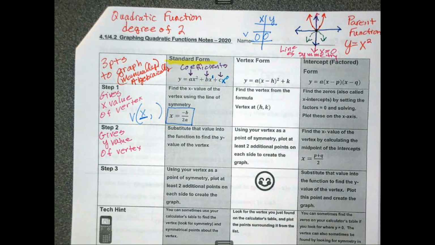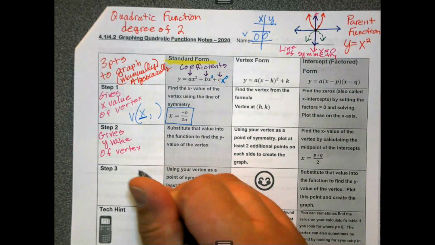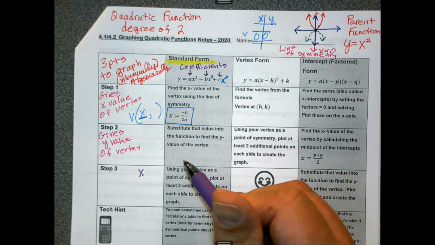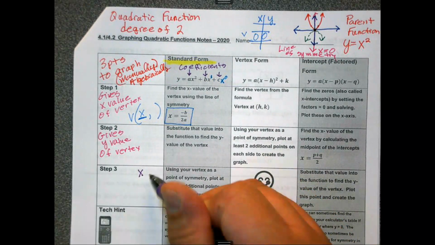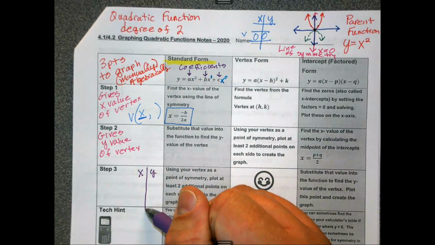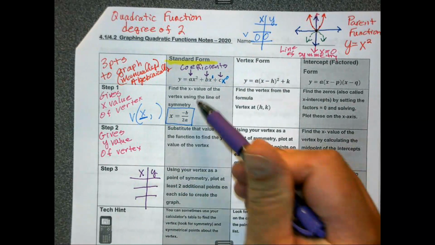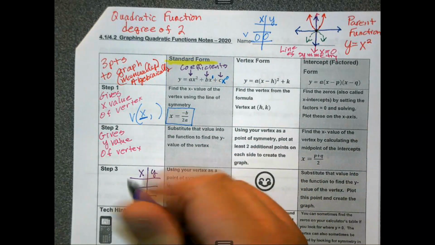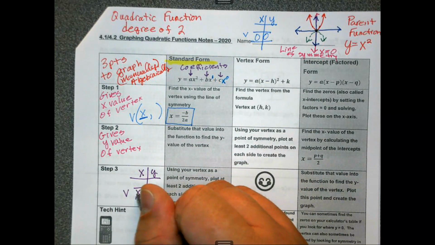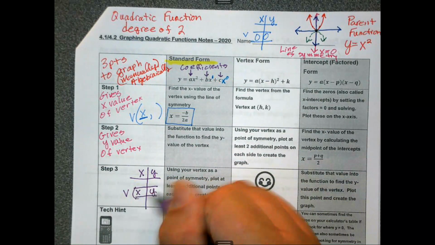Once we have our vertex, we need to find two other points, right? We're going to end up finding our vertex in steps one and two. Here's our vertex.